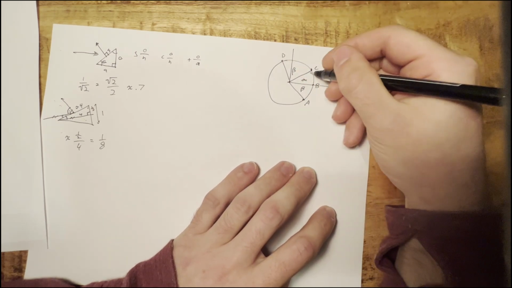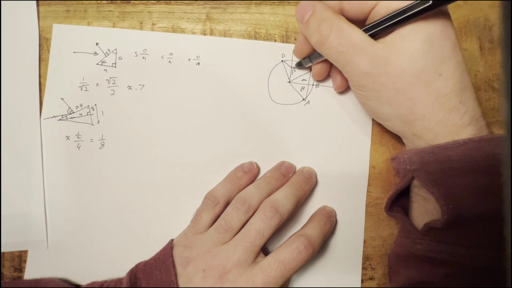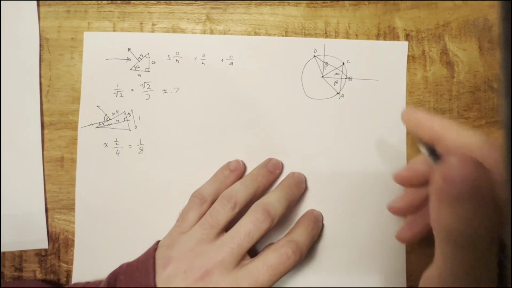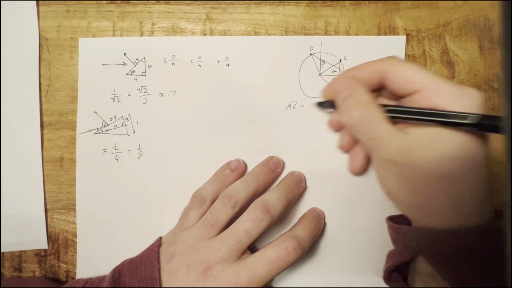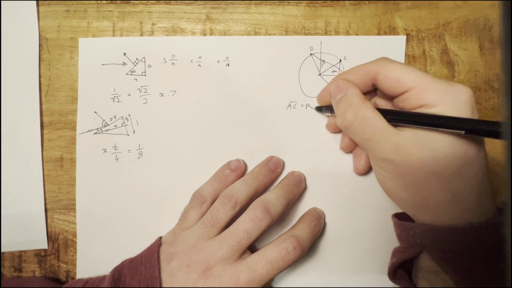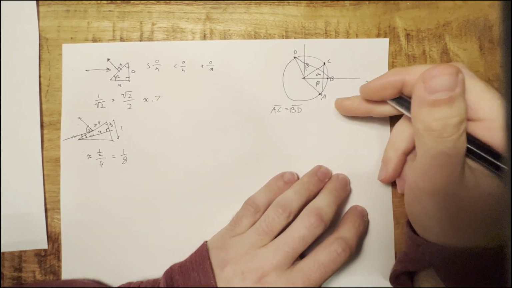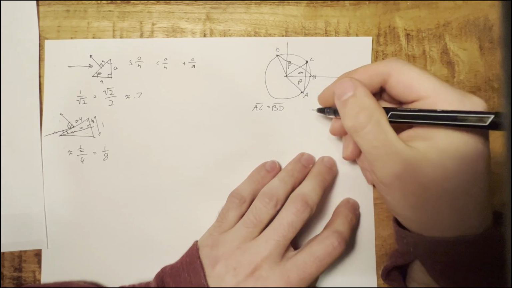And what I know here is that the distance between A and C is the distance between D and B. So that would be like so. And I also know the coordinates of all of these points, so that I can actually write out the distance formula in each case.